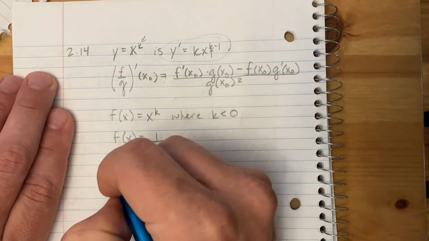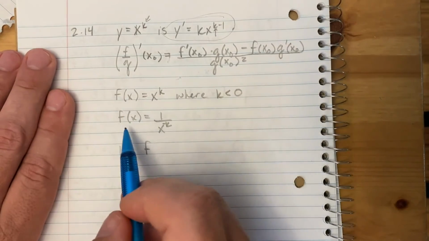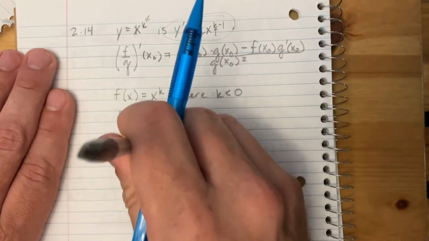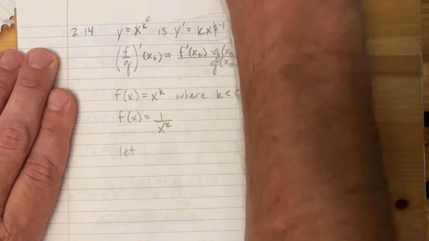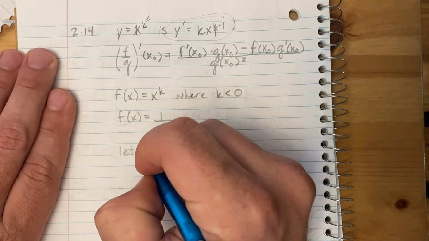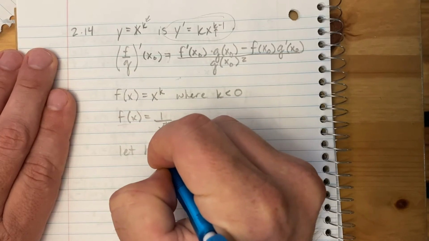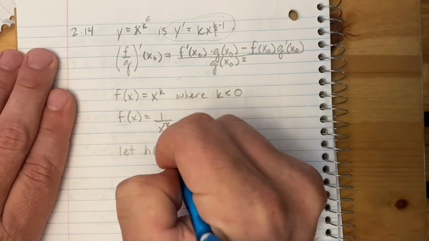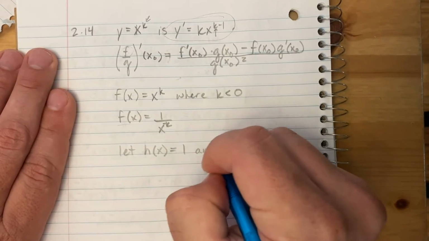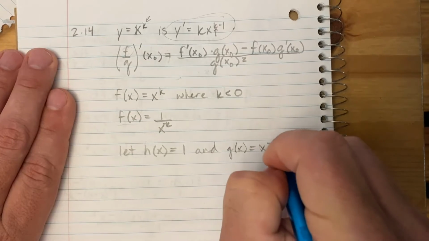So hopefully this isn't too confusing since I'm now using a different f. So maybe I'll change this to some other letter just to be clear here. So let's see, what's a good letter? H. Let's use H. Okay, so let's say that H of x equals 1. Okay, so we're going to let that be f in this case here. And g of x equal x to the negative k power.